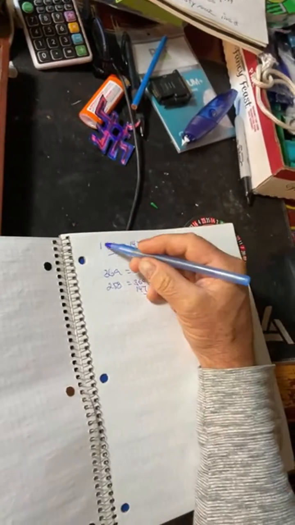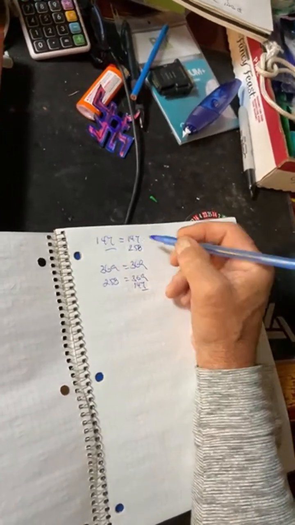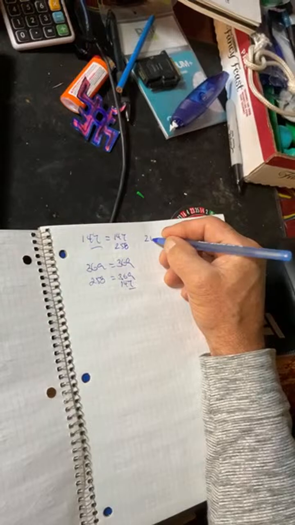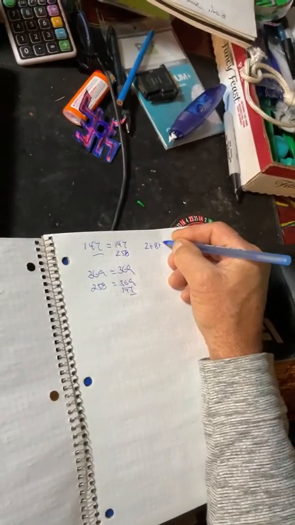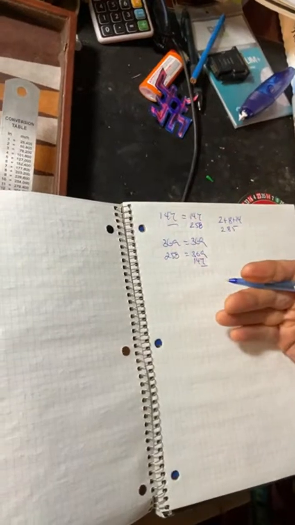Let me see, yes. 2 times 1, 2. 2 times 4, 8. 2 times 7, 14. So we have 2 and 8 and 14 to equal what is 285. So you see how it works. We have to find on what level it changes into the next number.